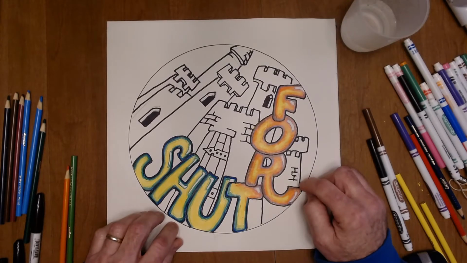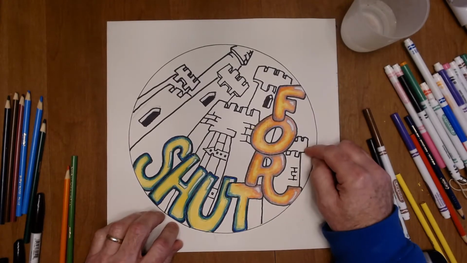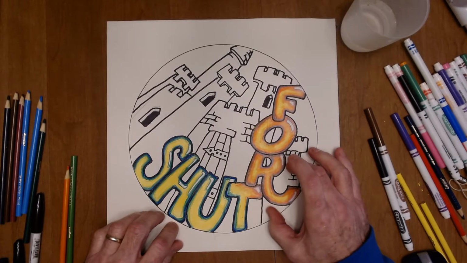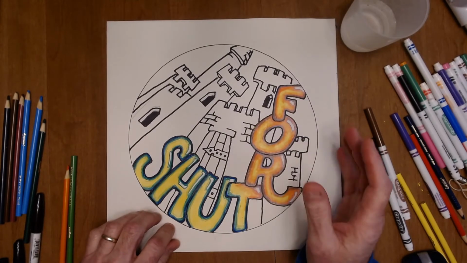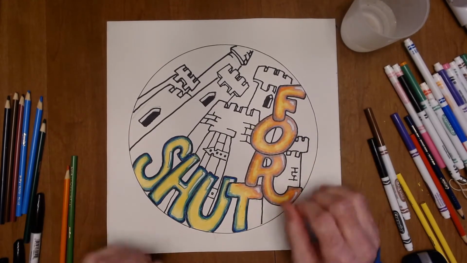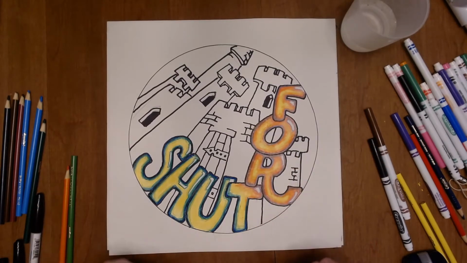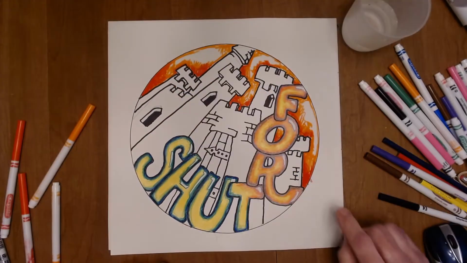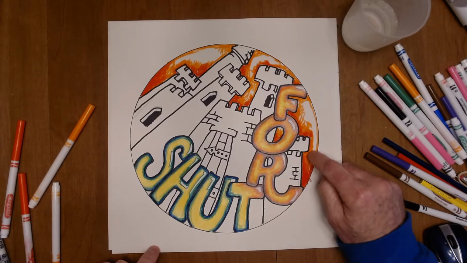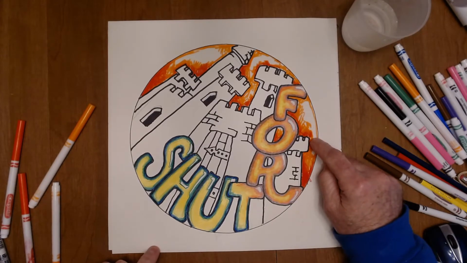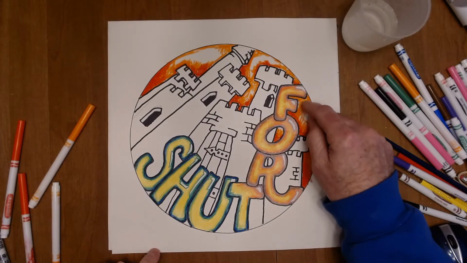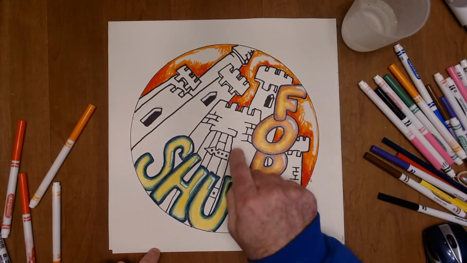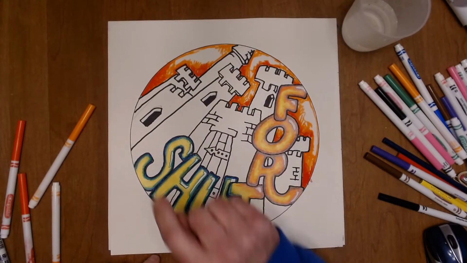But make sure that when I do the sky, I've got to wait till that dries before I do the castle, otherwise they're going to mix together. So you've got to let one area dry before you work on the other area. Now I've colored it in red and orange in the background. Now watch what happens when I put the water on it, and I'm just going to work this area. Then I have to let it dry before I work this area.